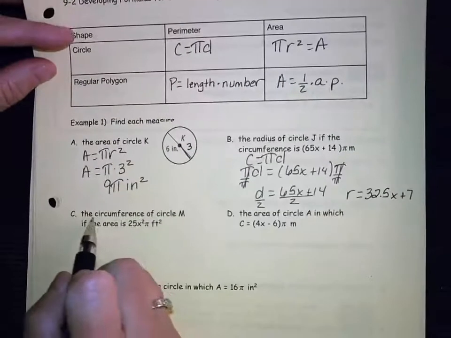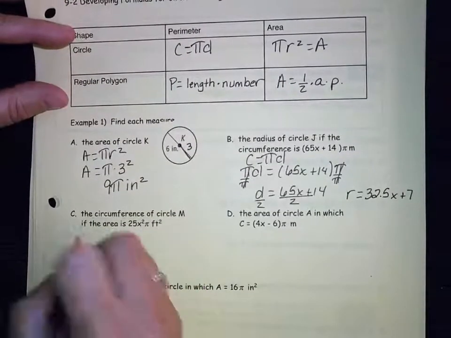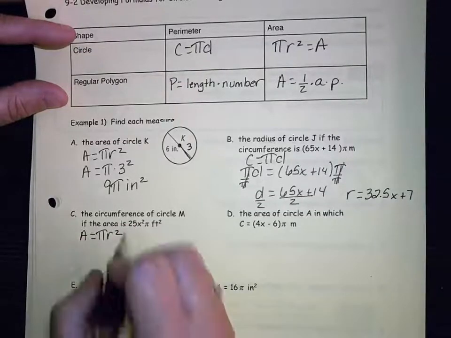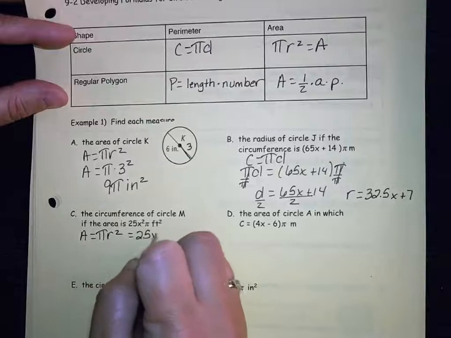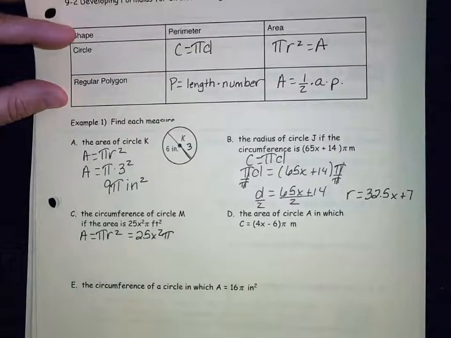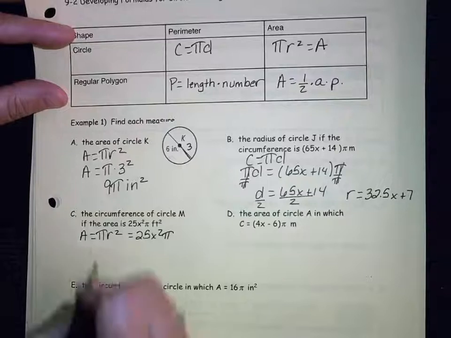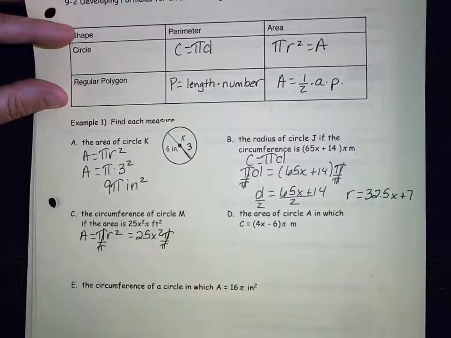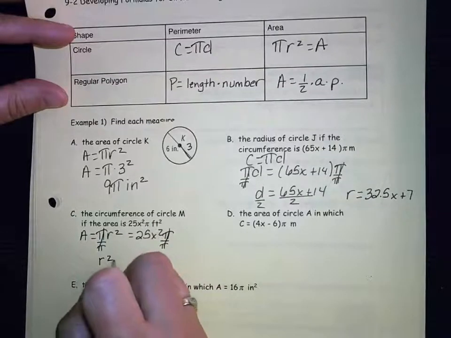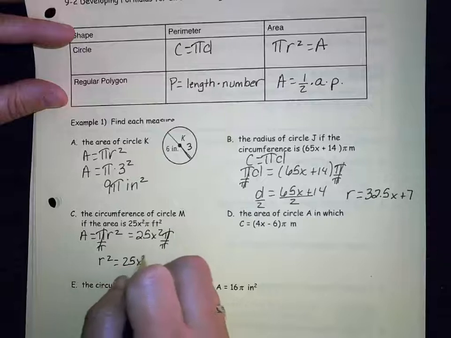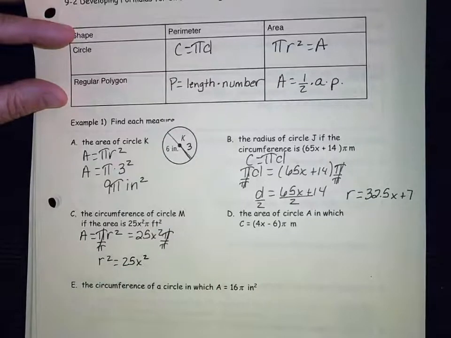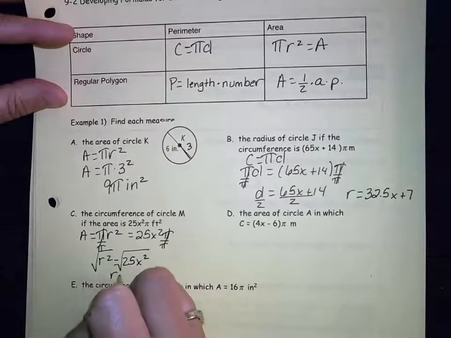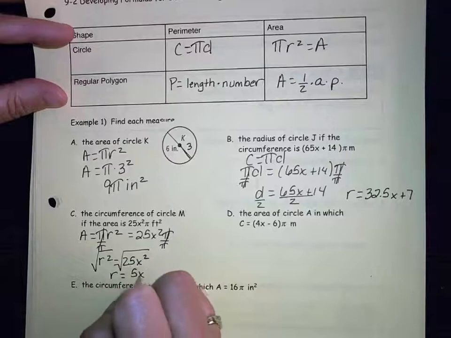Example C asks us to find the circumference of a circle, and they give us the area. So we start with area is pi r squared, and they give us 25x squared pi. So we are going to divide both sides by pi, and those cancel, and we have r squared equals 25x squared. To undo the squared, we square root both sides, and our radius then is 5x.